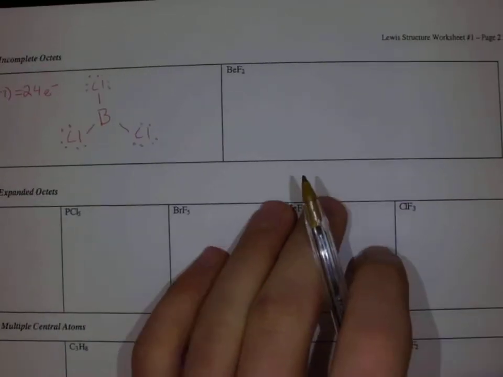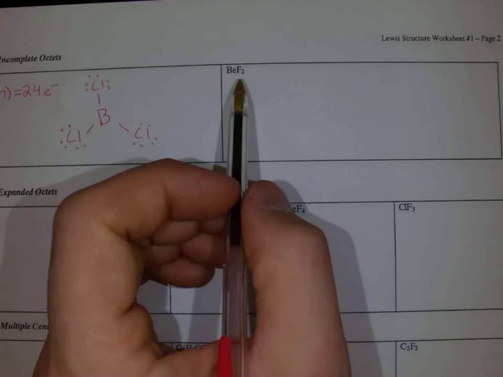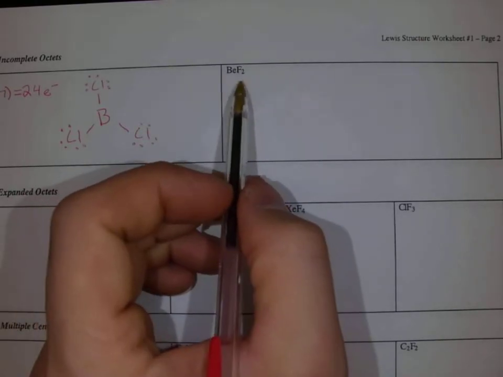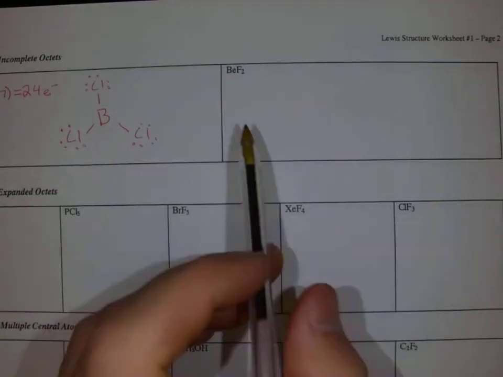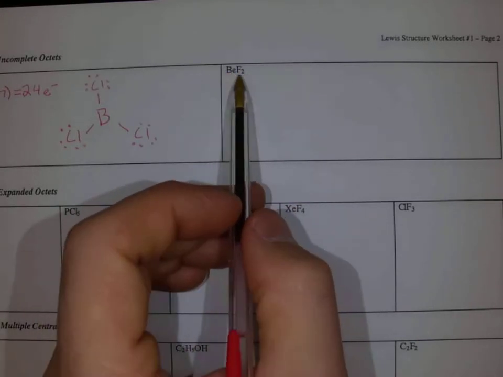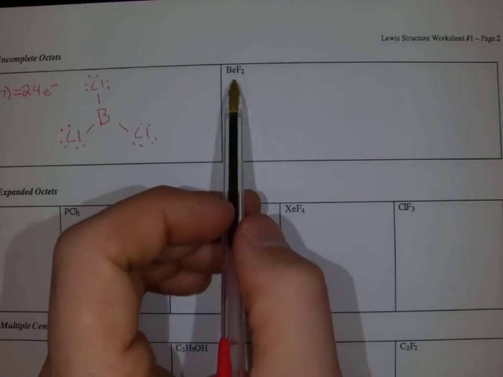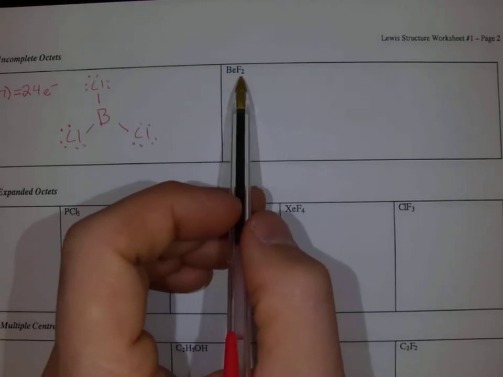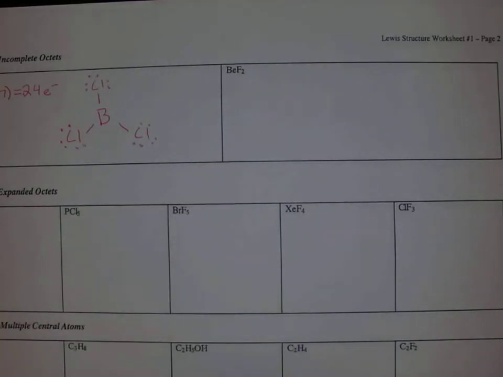Beryllium is kind of similar. With BeF2 here, we would say that's going to be an ionic structure, because we have a nonmetal and a metal, but beryllium has a relatively high electronegativity, especially for a metal. So in this case, we're also going to draw a covalent structure.